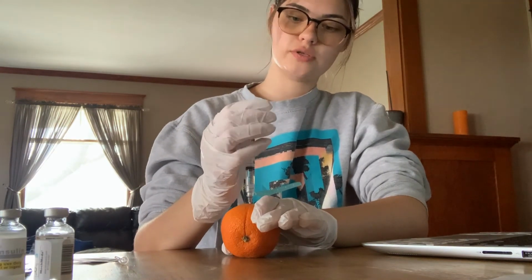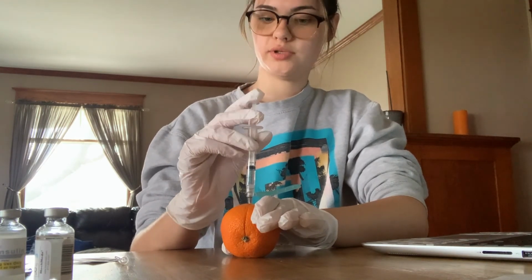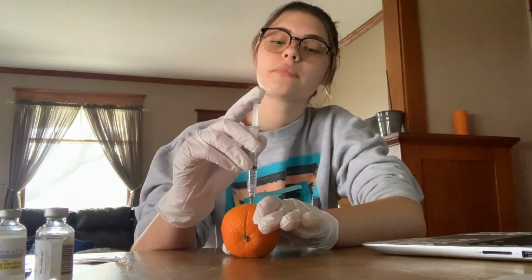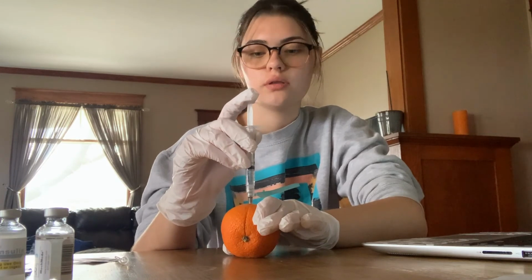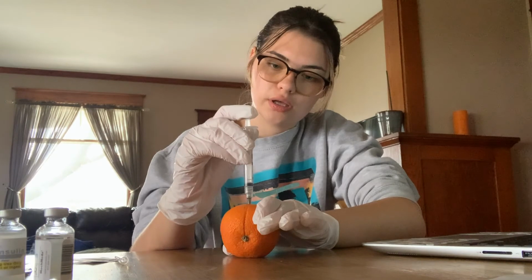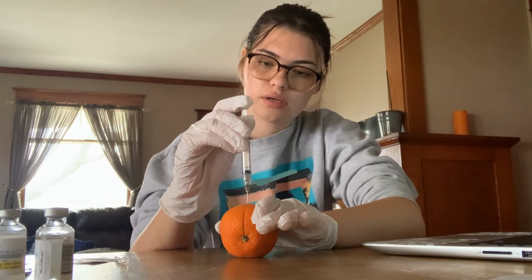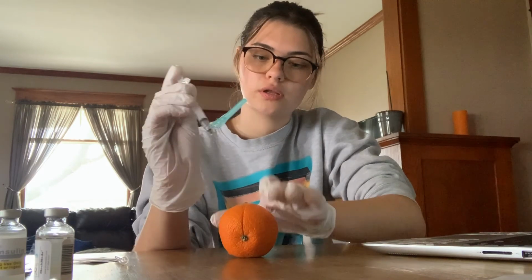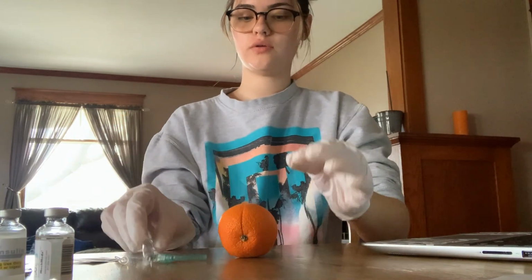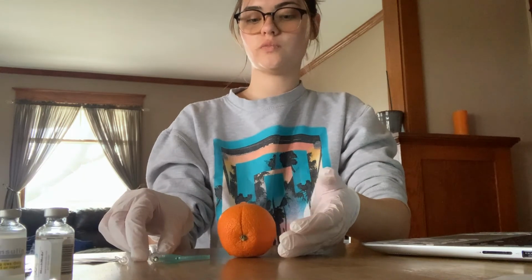And for your IMs, you want to aspirate just a little bit and make sure that no blood comes out. So we had no blood return, so that means that we got it in the right area. We didn't hit a vein or anything, we're in the muscle, and then you would inject the morphine in, pull the needle out, and then release the skin so that nothing comes out. And then you would put a band-aid on, and voila, your patient has the morphine injected.